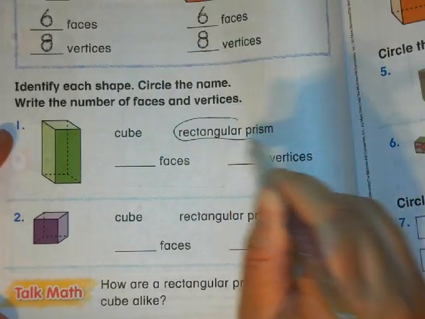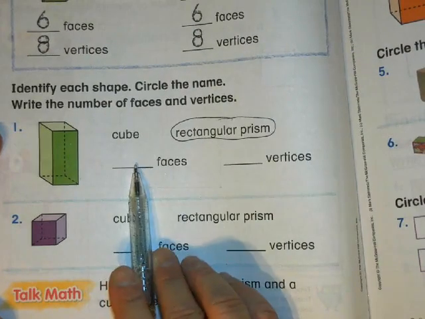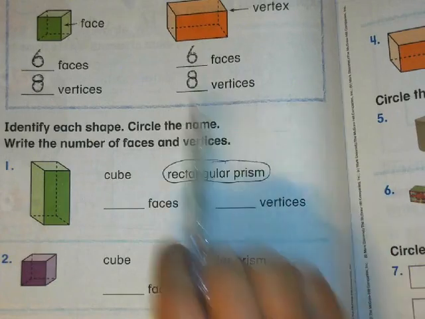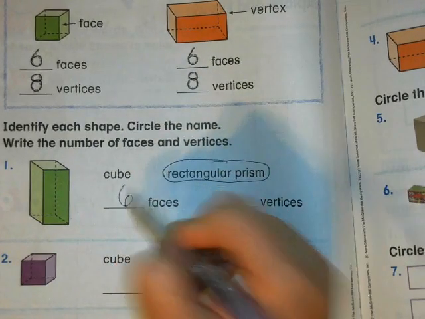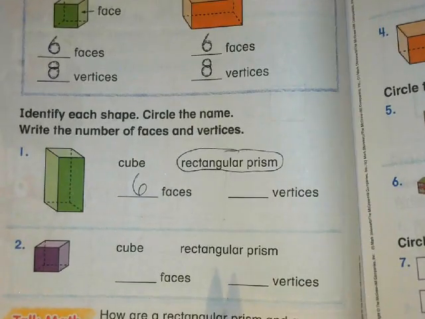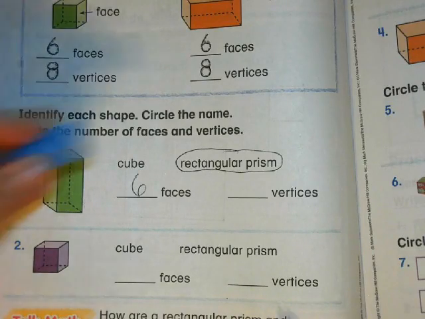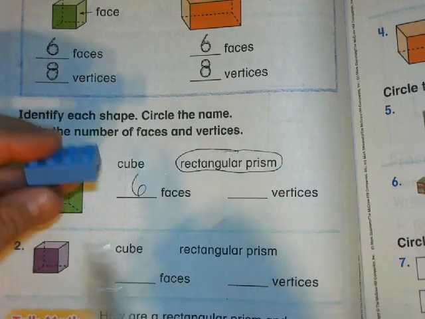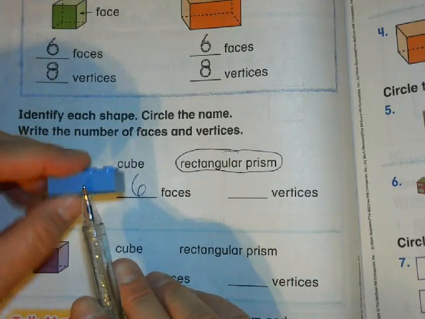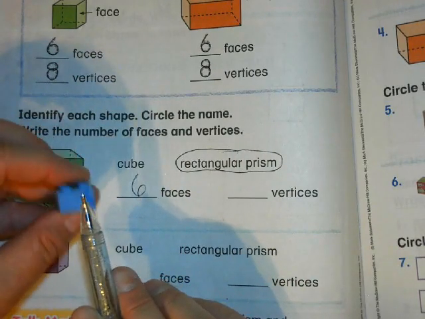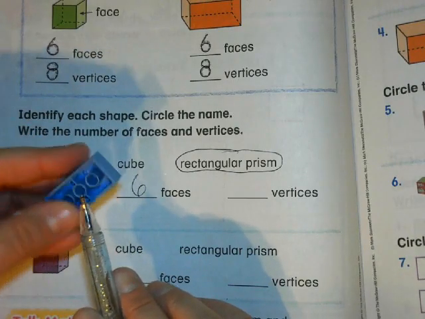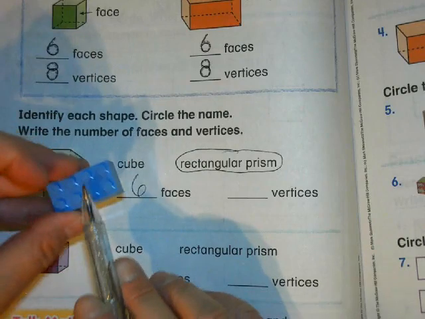So it's a rectangular prism. How many faces? Remember it told us up here, 6 faces? If you're not sure, you could try to count them. Especially if you have a Lego, you can count the faces on your Lego. So here's 1, 2, 3, 4, 5, and 6.